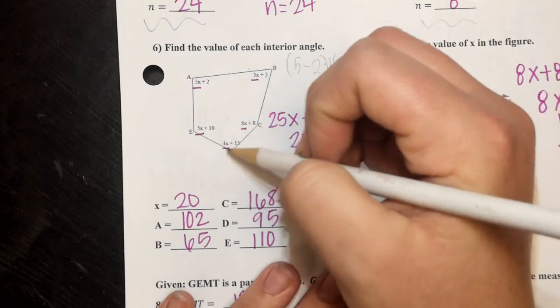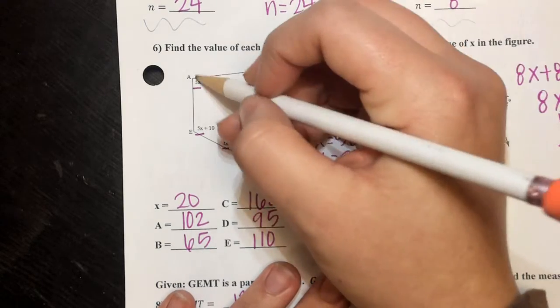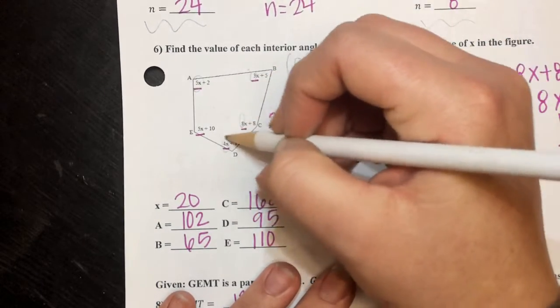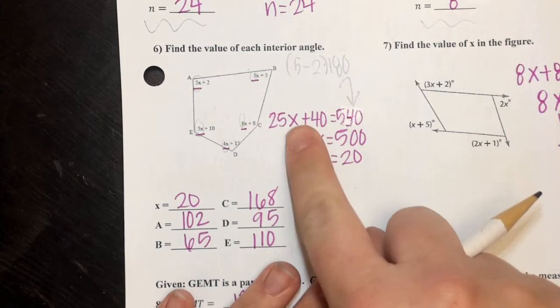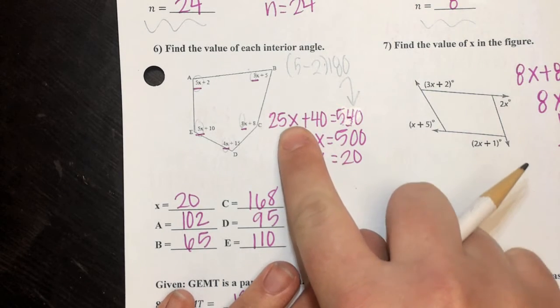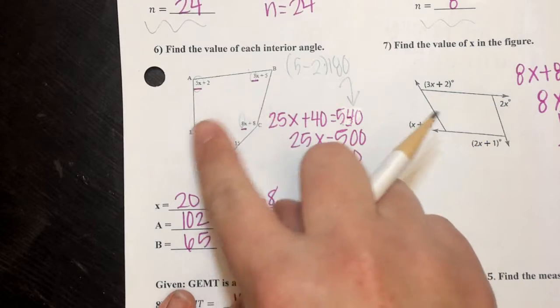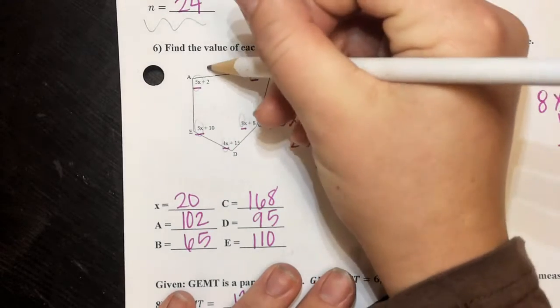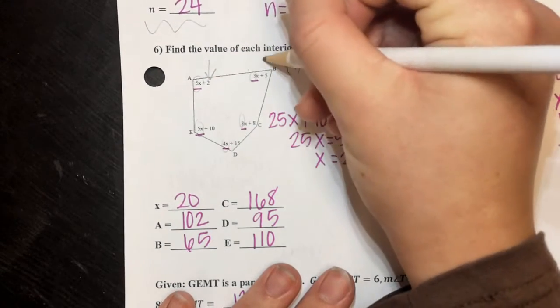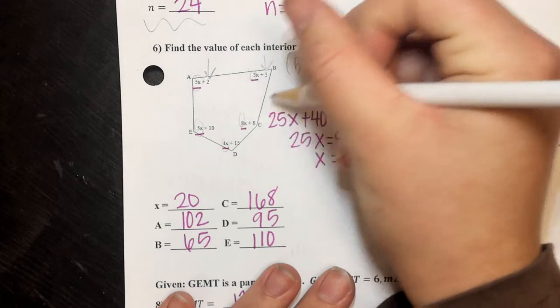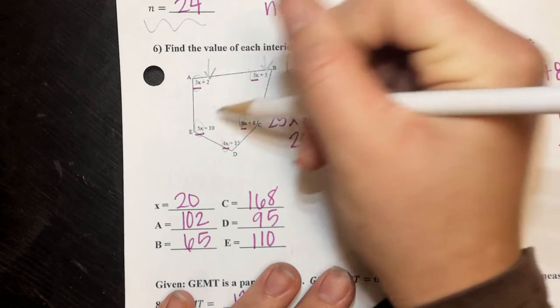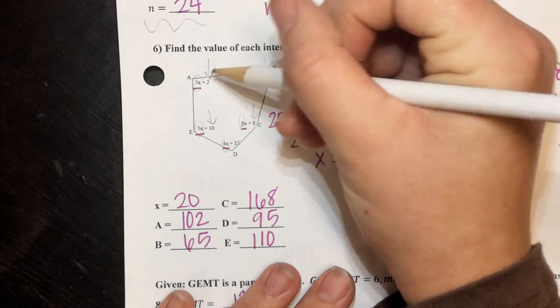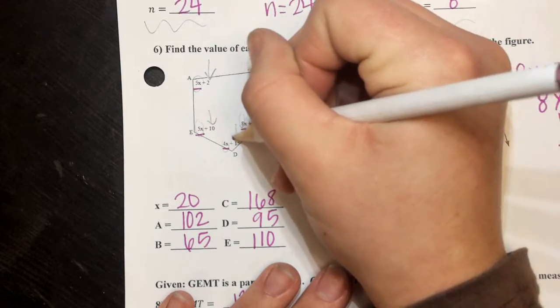Then I added all of these up. Add all your x's: 5 plus 3 plus 8 plus 4 plus 5, and I got 25x. Then add up your numbers that don't have an x, since you can't combine a number with an x with a number without an x: 2, 5, 8, 10, and 15.